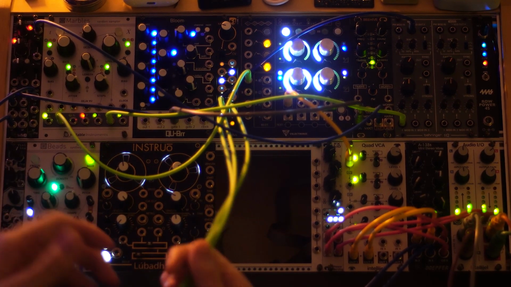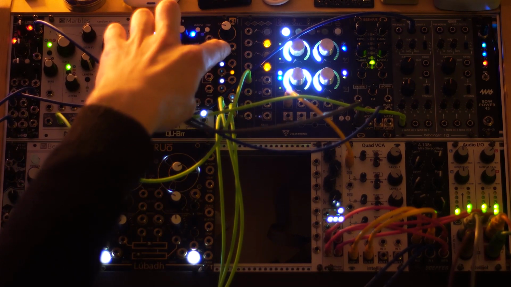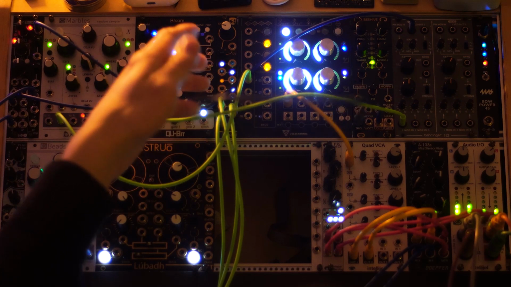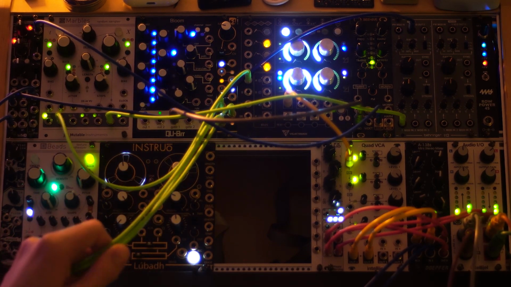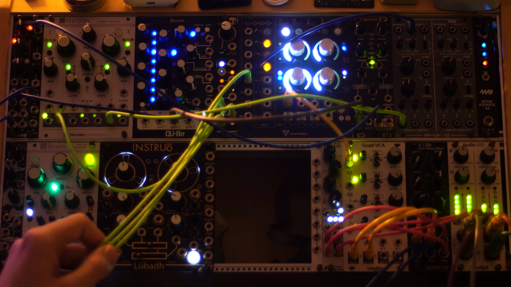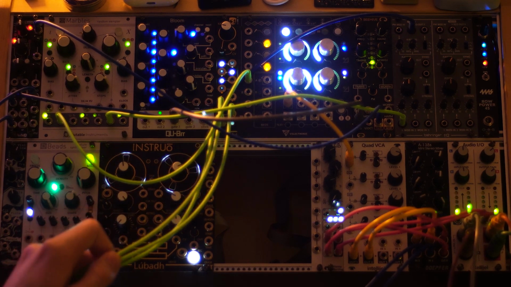So basically what I'm doing with these cables here is I'm going to use this, there's 8 LFOs, it's called Oct. There's 8 LFOs and they are all outputting basically an LFO at a rate divisible of each other.